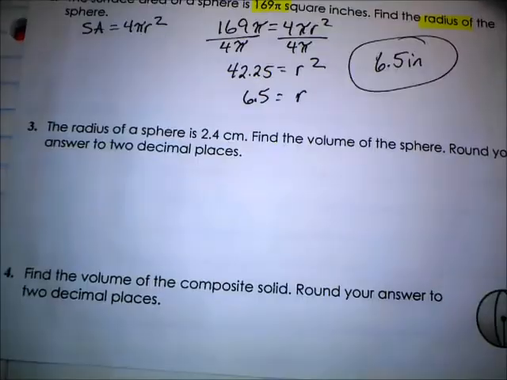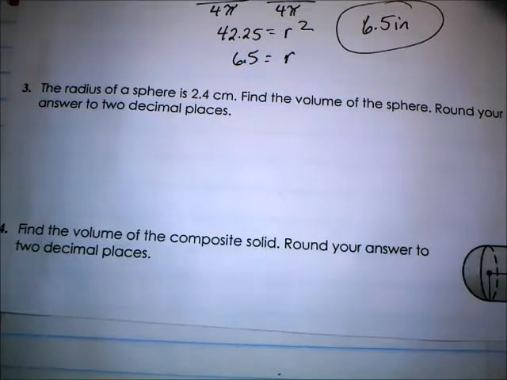Okay, now you have your bottom 2 problems. Once you work those, we'll start again in 5 minutes.